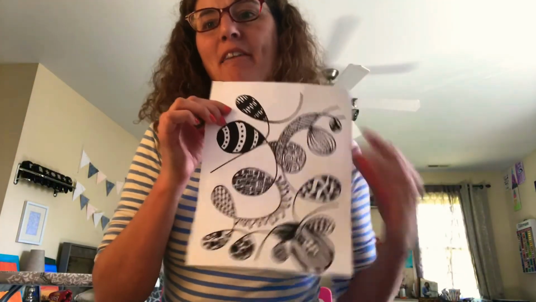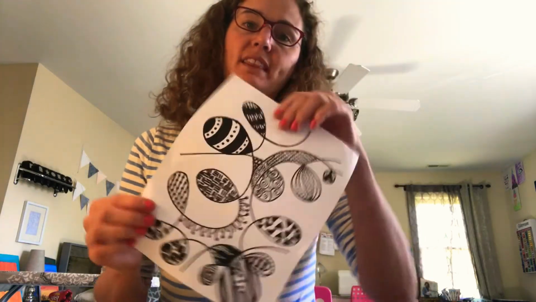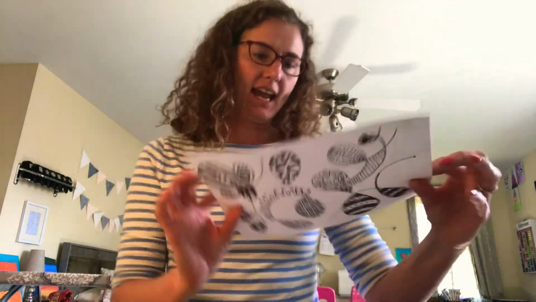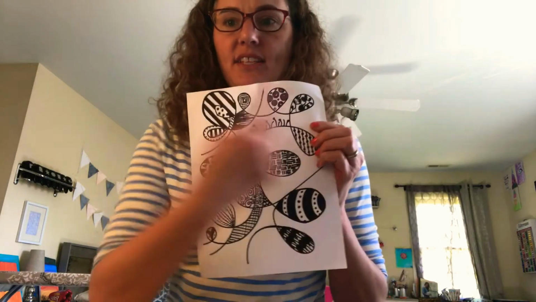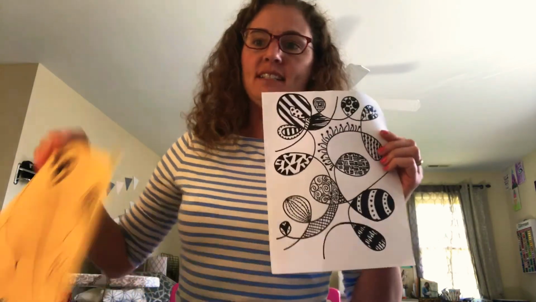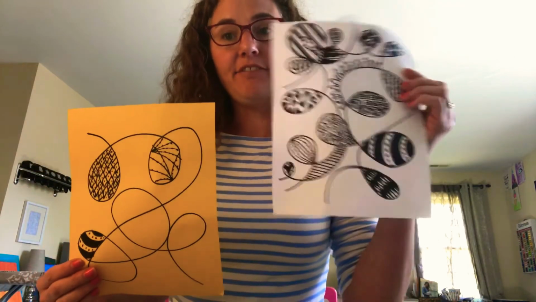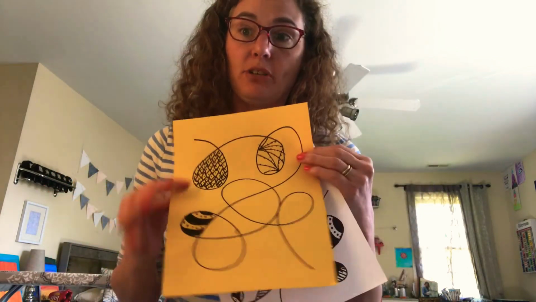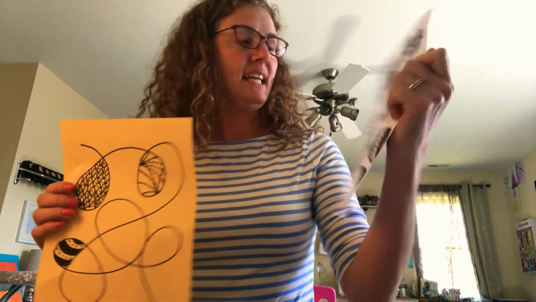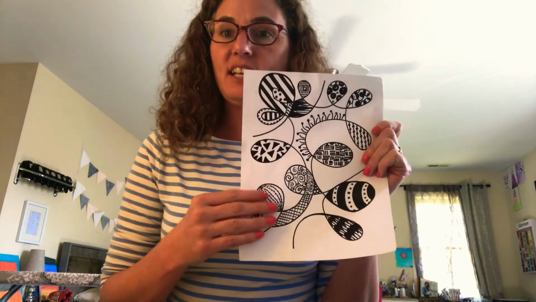Okay, here is my finished Zentangle with lots of different patterns, and I actually think when I did this one, I did it this way. This one is not finished. A finished one should take you a lot longer than it took me to finish this one. But here is my finished Zentangle.